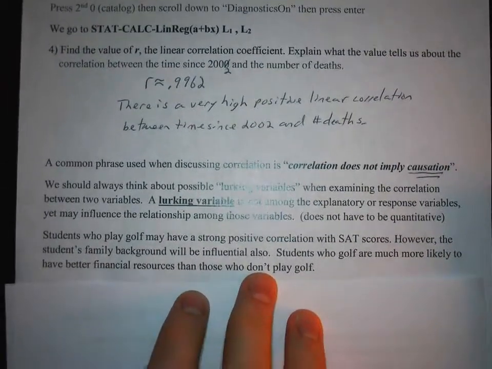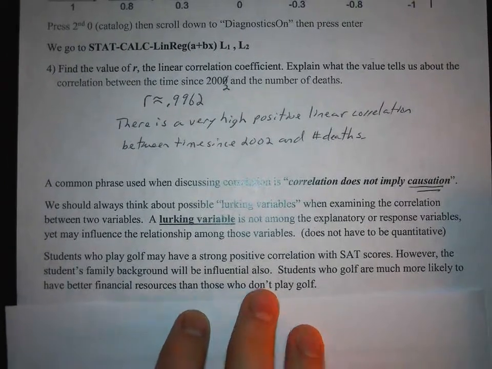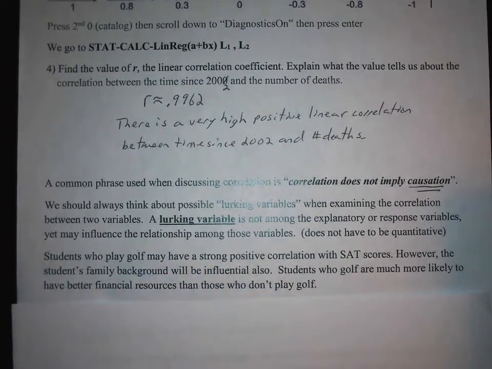So for example, students who play golf may have a strong correlation with SAT scores. However, the student's family background will also be influential. Students who golf are much more likely to have better financial resources than those who don't play golf.